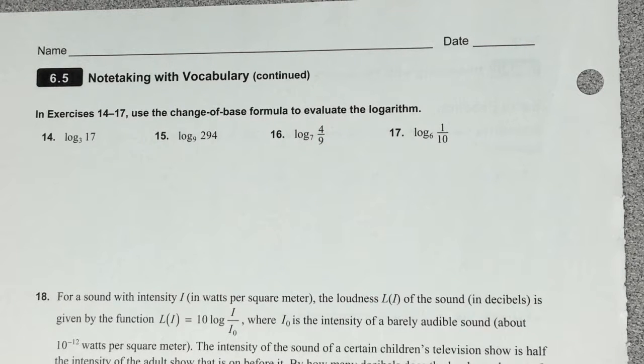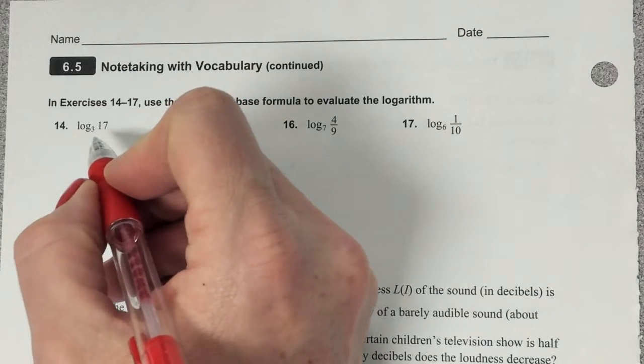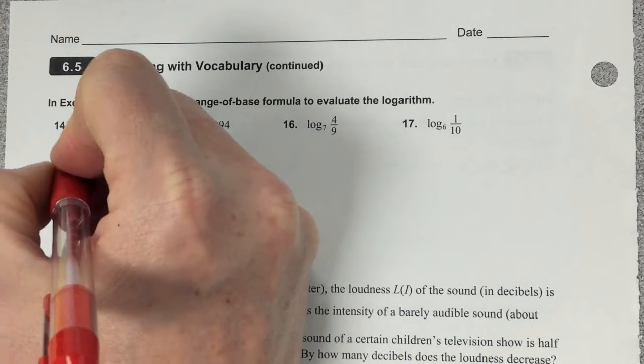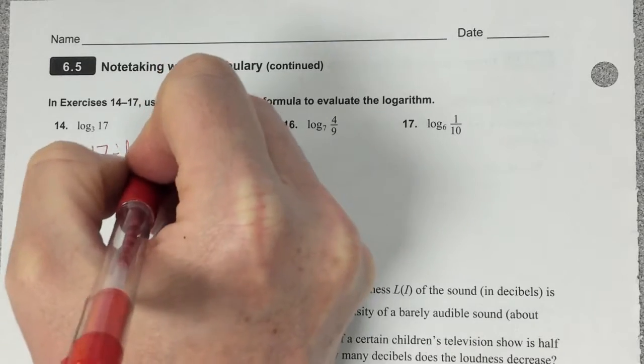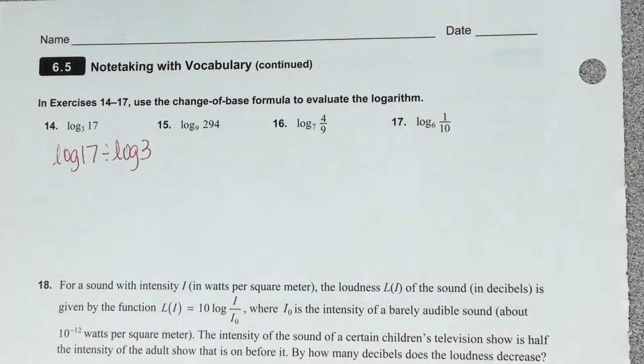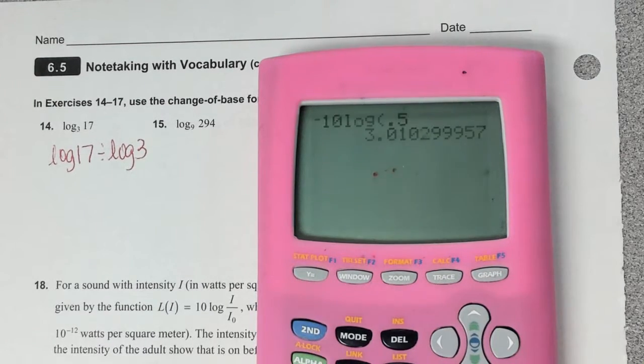So in section 6.5, the second part of this, all it is first of all, using the change of base formula. We already did this earlier, so I'm just going to go over this very quickly. There are two ways you can do this in your calculator. One way is that you can do log 17 divided by log 3. You can just type it in like that. So you'll notice that if I go to that, log 17 divided by log 3, here's the answer we get.